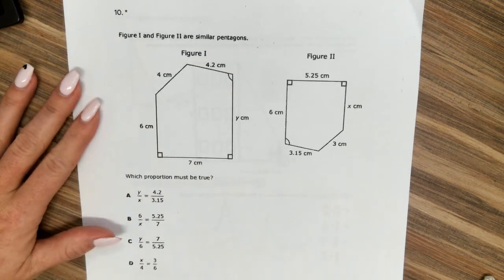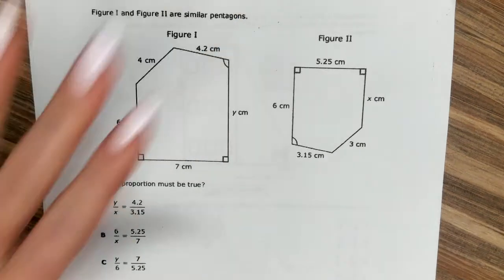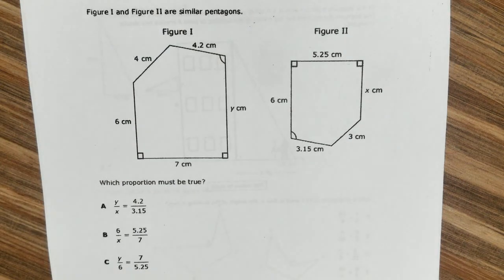I am going to do number 10 with you because it is very, very hard. So please turn to number 10. Quickly, please. Turn to number 10. I will not help you again.